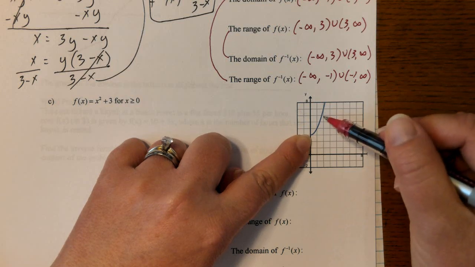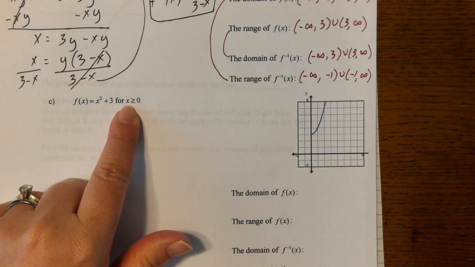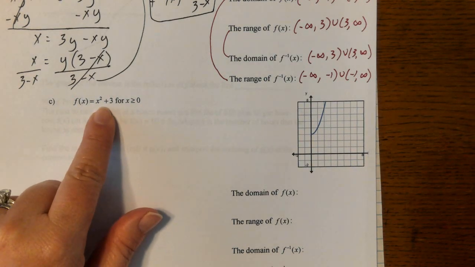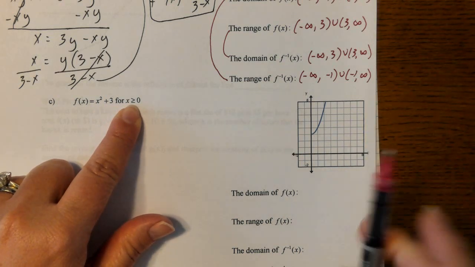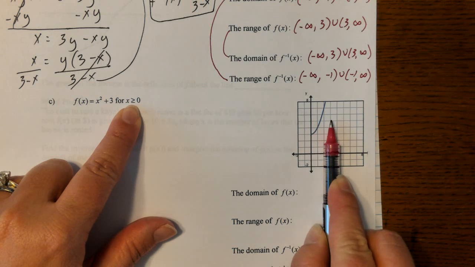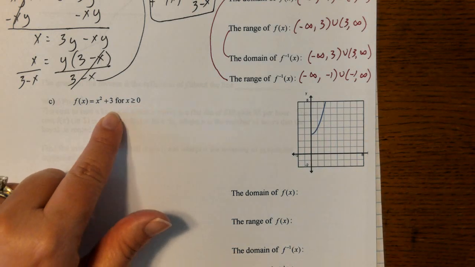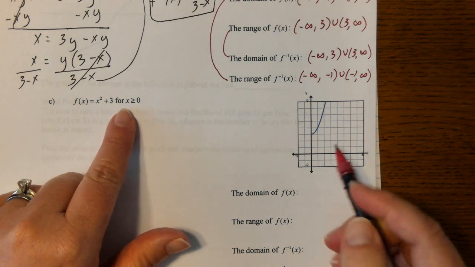They only drew the right-hand side of the parabola. And the reason they did that was they told us to restrict the domain. They're telling us, hey, graph y equals x squared plus 3, but only for x greater than or equal to 0. Only the right side of the parabola when x is greater than or equal to 0. Okay? They restricted the domain in the original. We call that a restriction, only graph part of it.